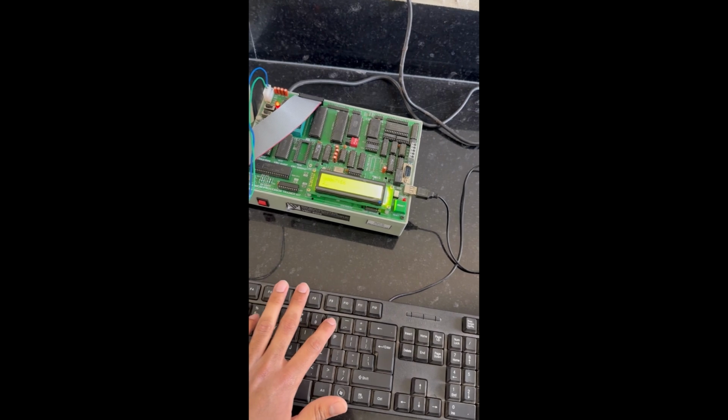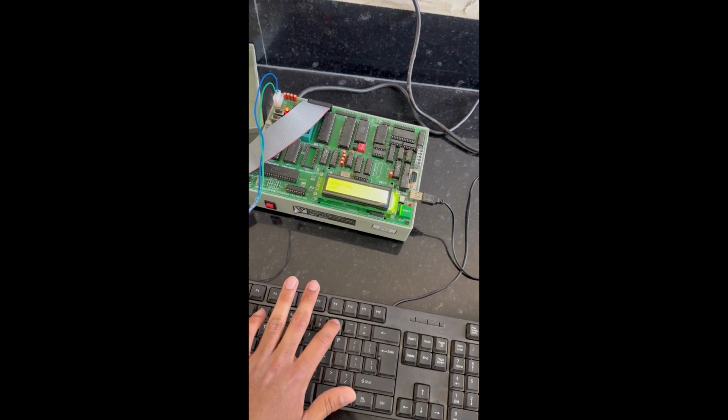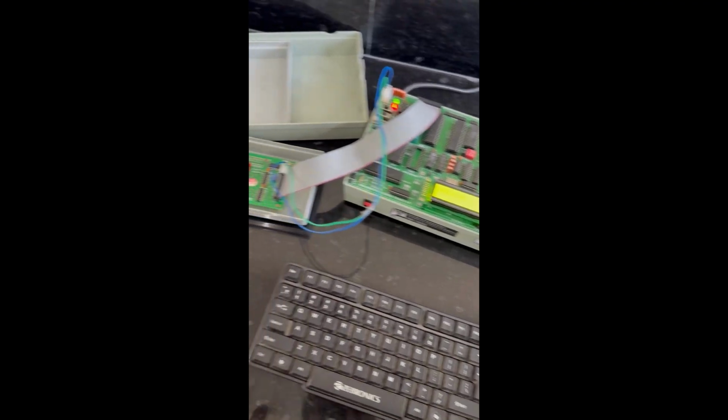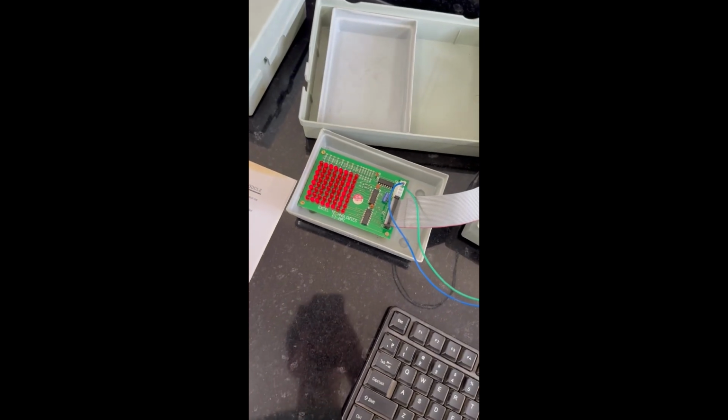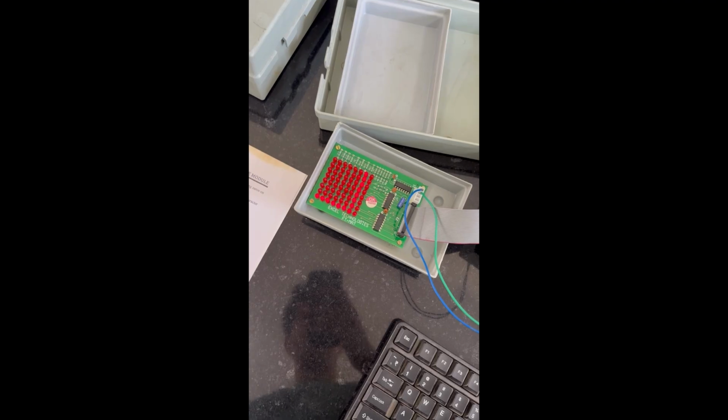Thank you. For innovation, I have made a code to display hello on the screen.